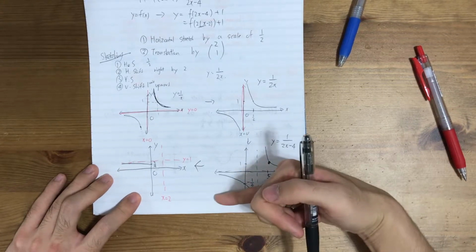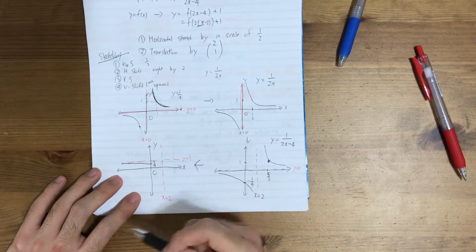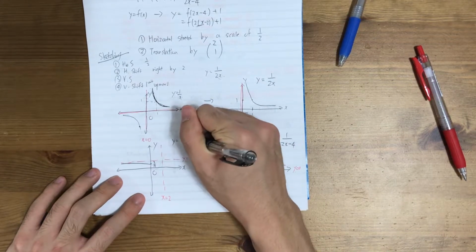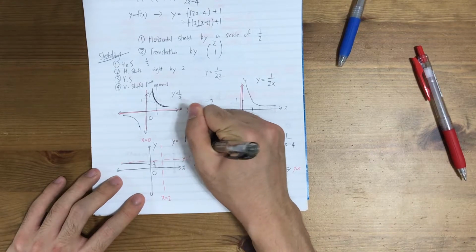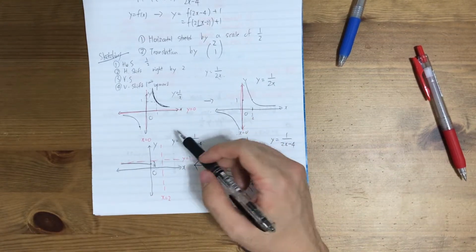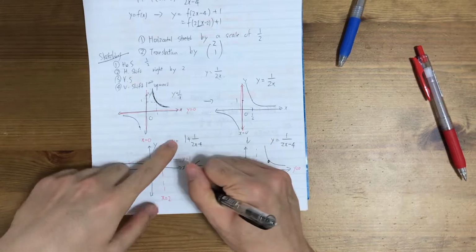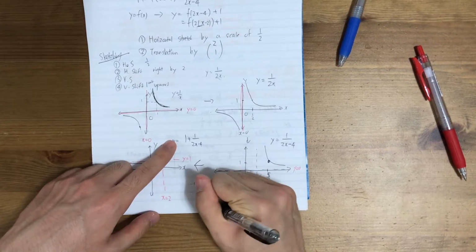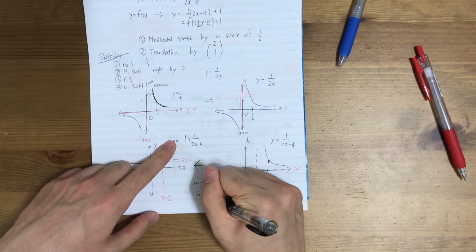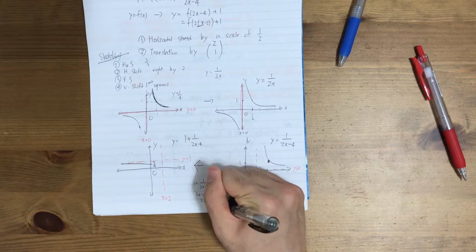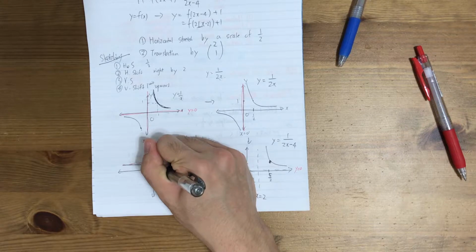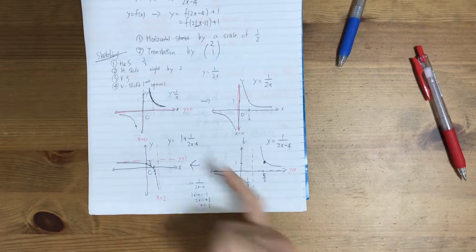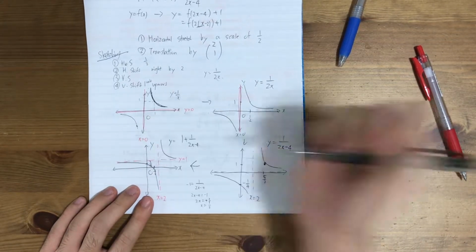And also, while we shift everything up, we may have an x-intercept. So this is what we have. And in order to find the x-intercept, y equals 0, right? So that means minus 1 equals 1 over 2x minus 4. So 2x minus 4 equals negative 1. That means x-intercept equals 2/3. So this is what we have for this side, and then this will be simply just this, okay?